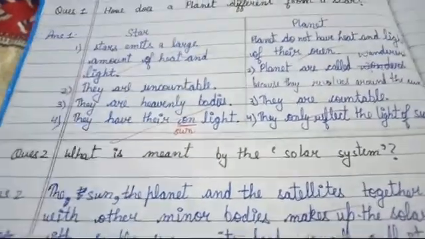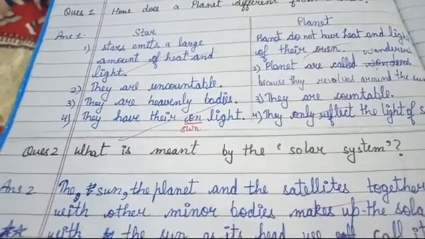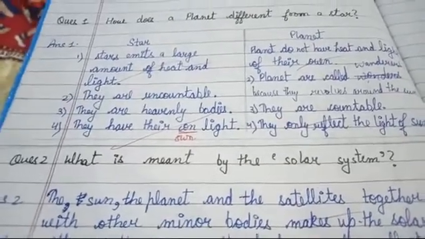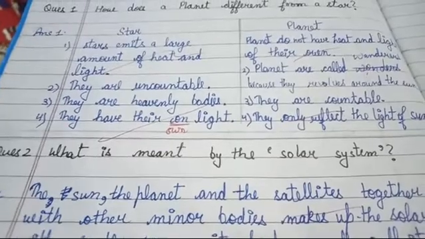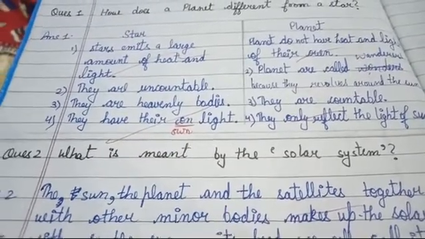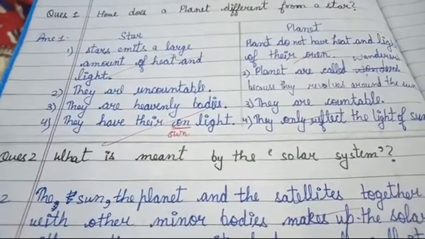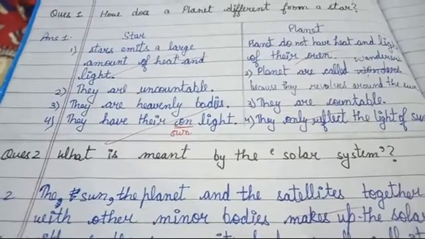Okay, now fourth point, they have their own light. I told you stars have their own light. Planets, they only reflect the light of the sun because all the planets revolve around the sun. So the light and the heat that came from the sun, they reflect that only.